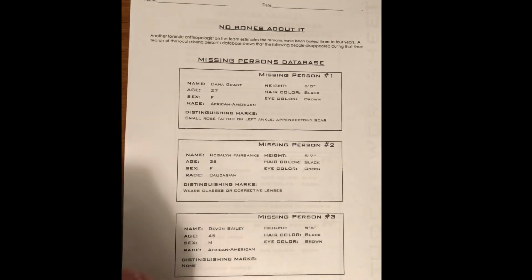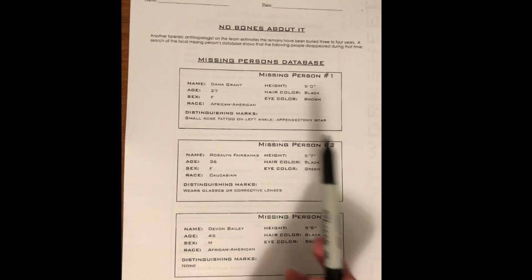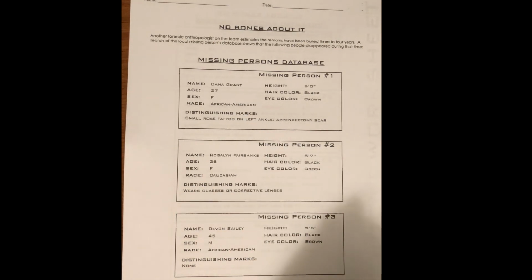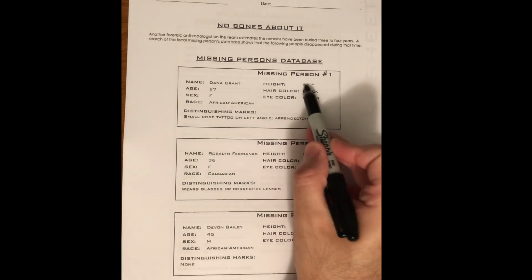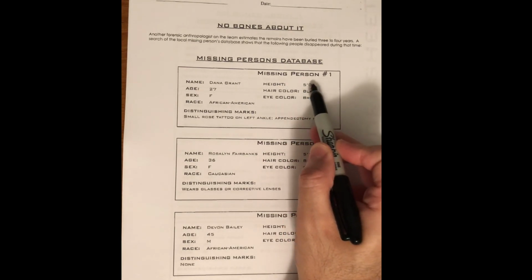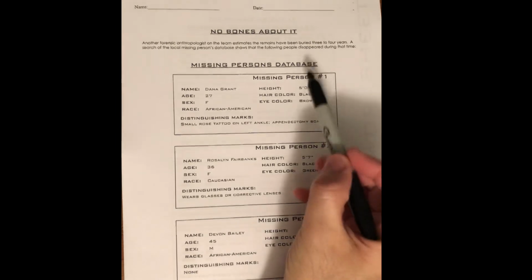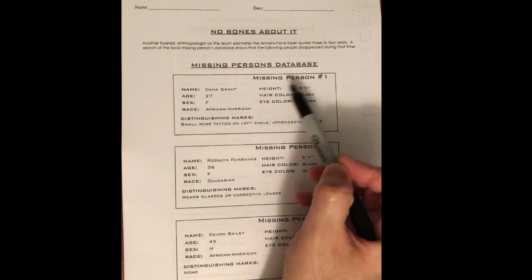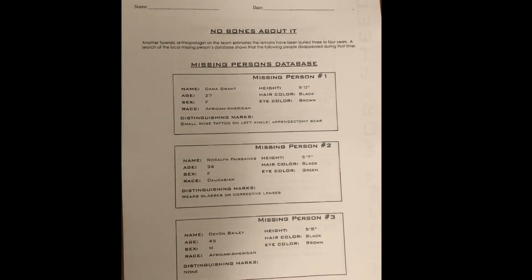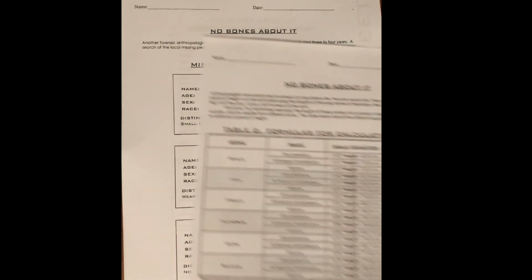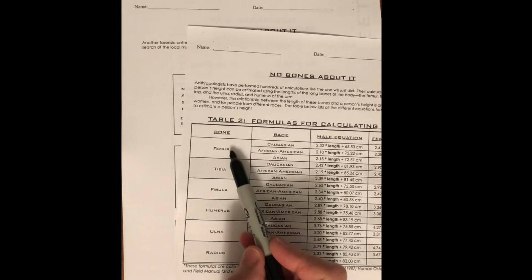So based on the age of the bones and the height and race and sex of the person, we have multiple missing people. You're going to have to convert their height first from feet into inches, and then from inches into centimeters, in order to try and match it up to those people. Once you have the height, you can then do the conversion backwards with the data table to figure out how long the bone should be.